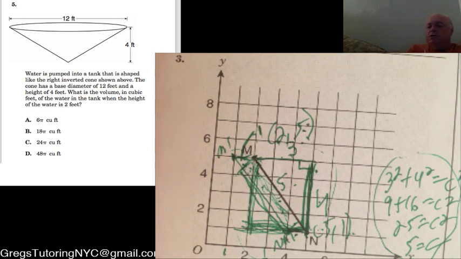So there's two issues here. One is you can't use a calculator on the SHSAT, I think you all know by now, and they don't give you the formulas. On the New York State test, they do. Okay, they will not give you the formulas.